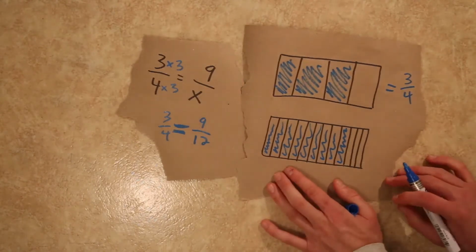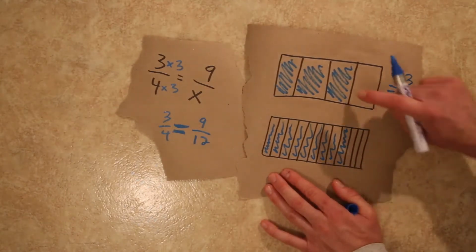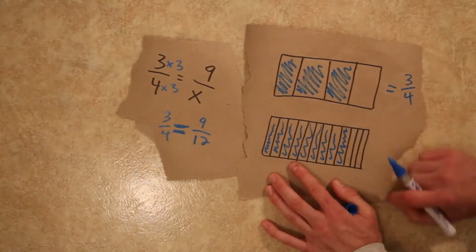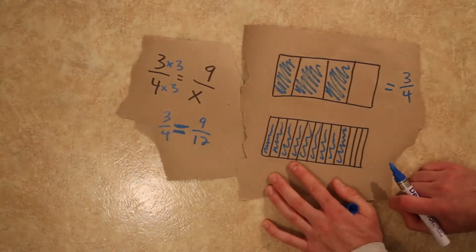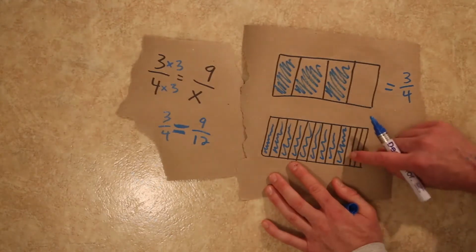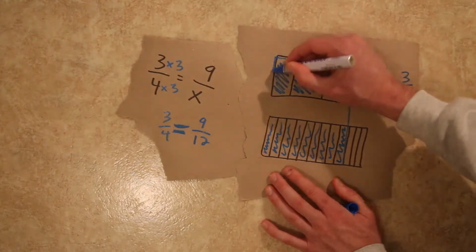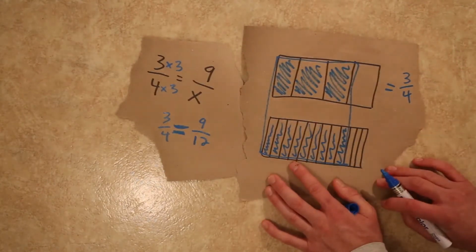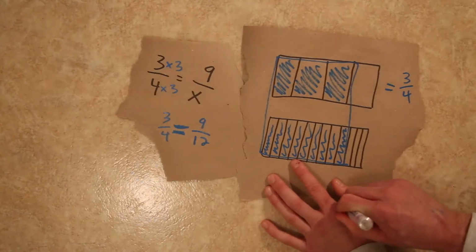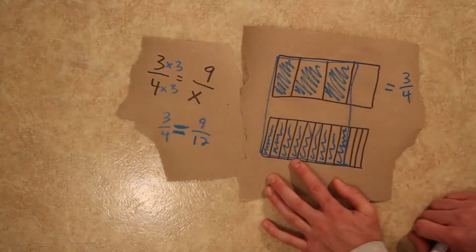Now, Mr. Ely didn't do a perfect job drawing these things, but if Mr. Ely did do a perfect job, these would be equal. They are the same. They should be the same. So even though the numbers are different, equivalent fractions mean that both of these fractions are the same.